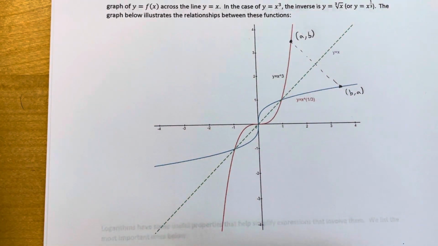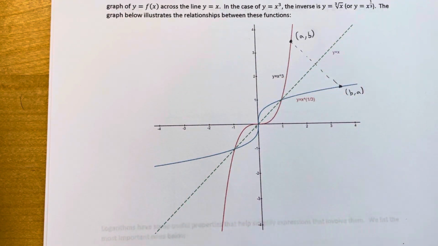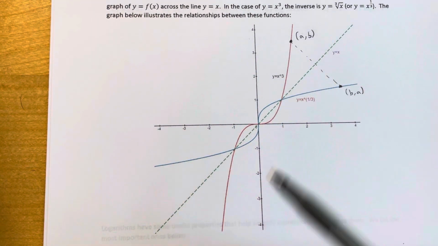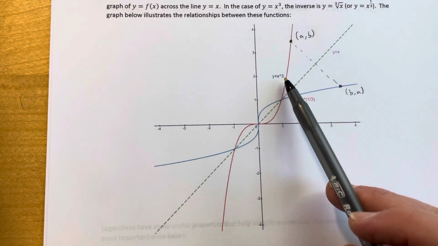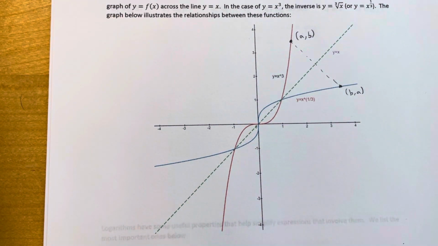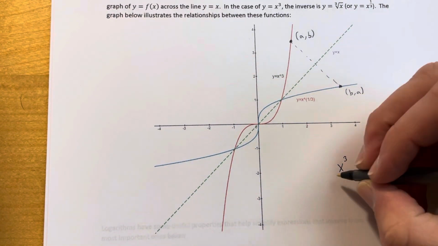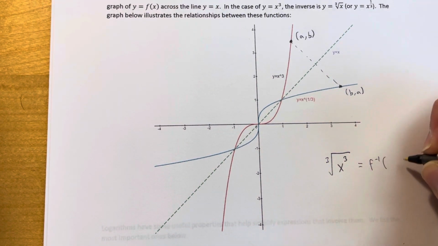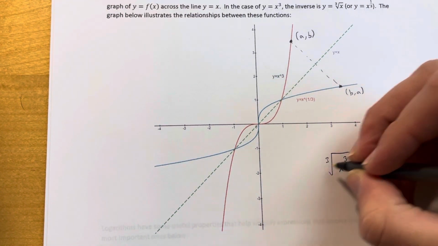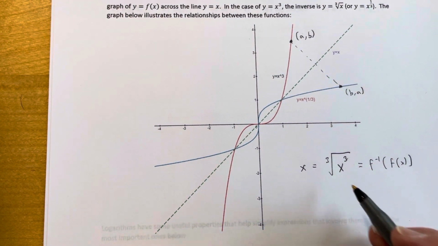And those 2 points are reflections of each other across this line y equals x. So if you know what the graph of f of x looks like, you can reflect it across the line y equals x, this green dashed line, and the result of that will be the graph of your inverse function, this blue one in this case. The inverse of x cubed is the cube root of x. And that's easy to see because if I have my original function x cubed, but then I take the cube root of that, that's like f inverse of f of x. We know that these things cancel out and just leave me with x. So the inverse undid what f did to x.